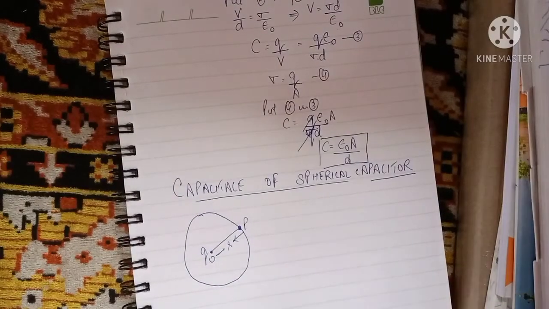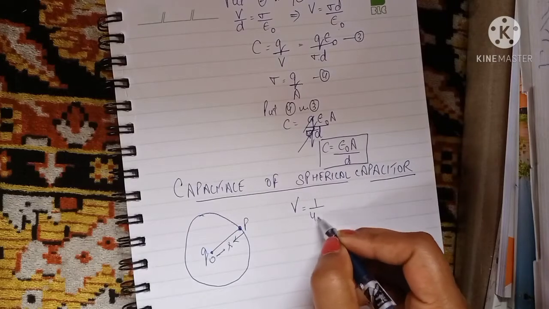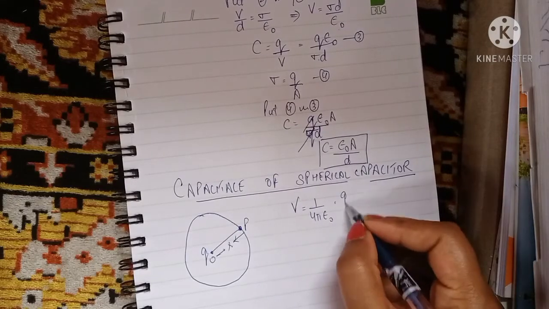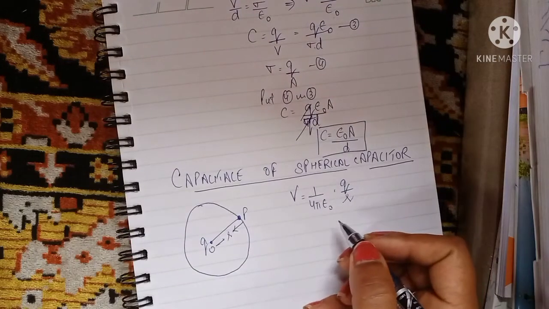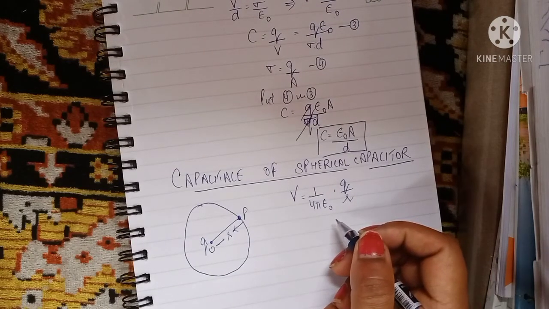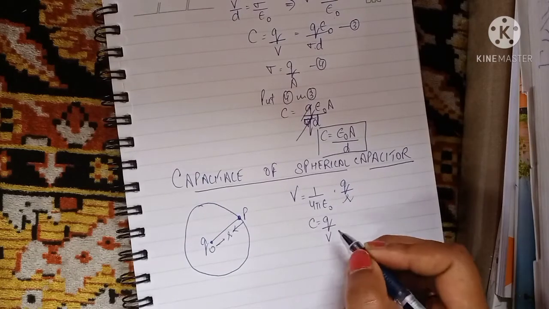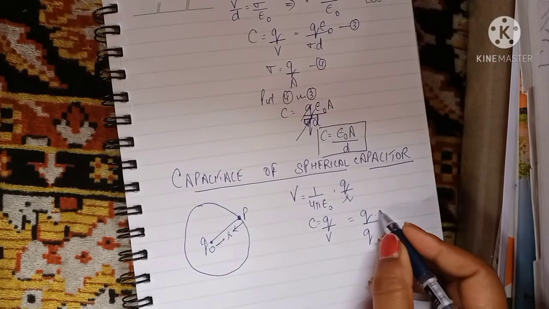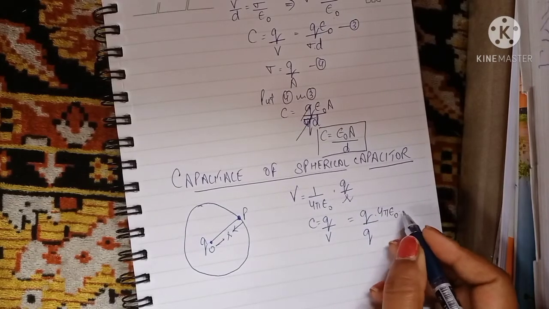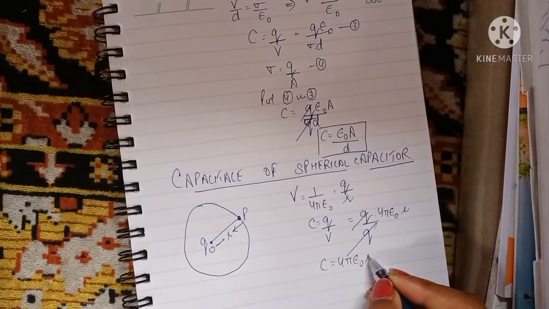So firstly we will write the potential. As we know, the potential at a spherical shell, if the point lies on the surface, is given by V equals 1 over 4 pi epsilon naught times Q by R. We easily know this potential because we have already discussed it earlier. So C equals Q by V. Put this value of V here. Q from the numerator and Q cancel, so C will be equal to 4 pi epsilon naught R.